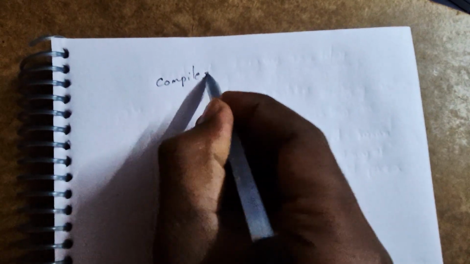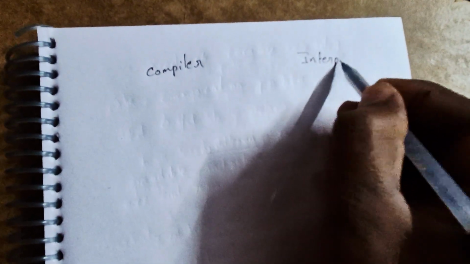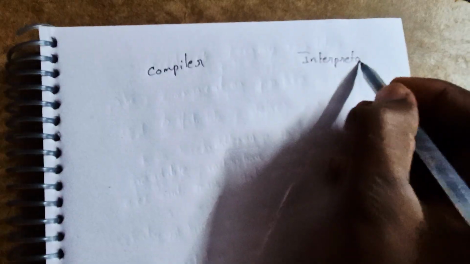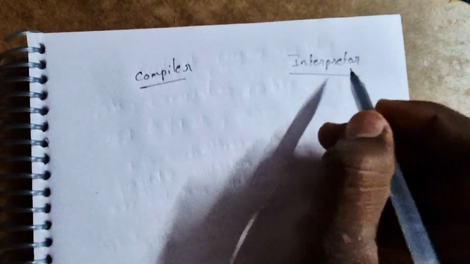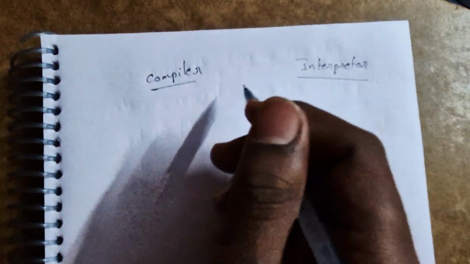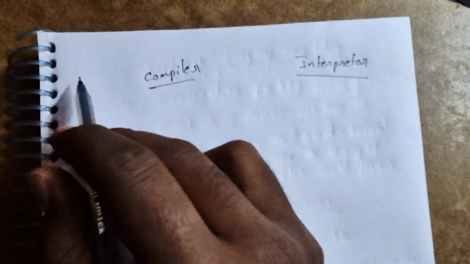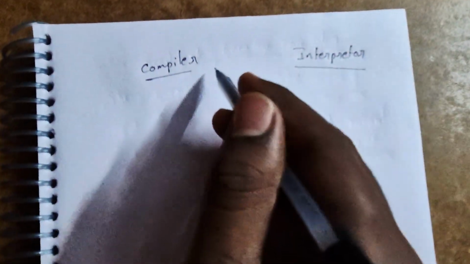And in translation stages, we discuss two main things, right? One is compiler, and another one is interpreter. What is a compiler and what is an interpreter, and we also discuss what is high-level code and what is low-level code, simply.